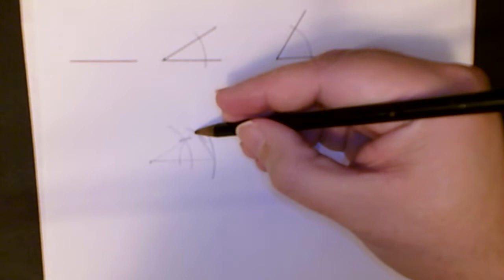And you might have a little bit sticking out like we do right here, but that's okay. We have the triangle.